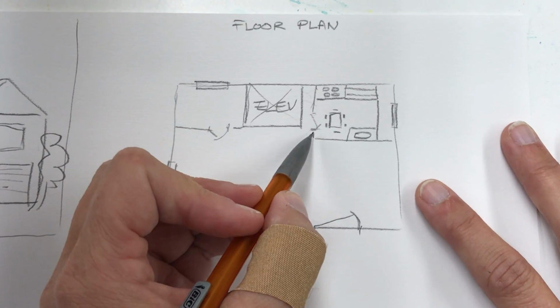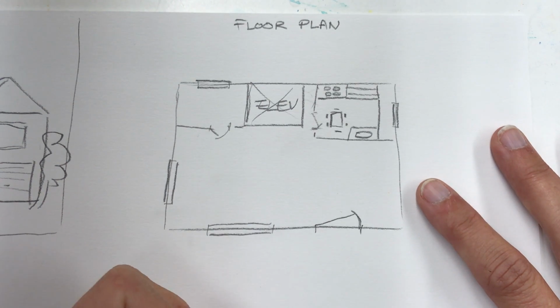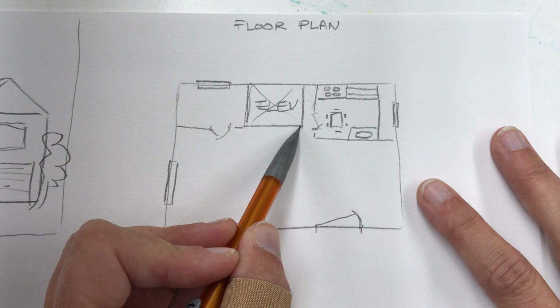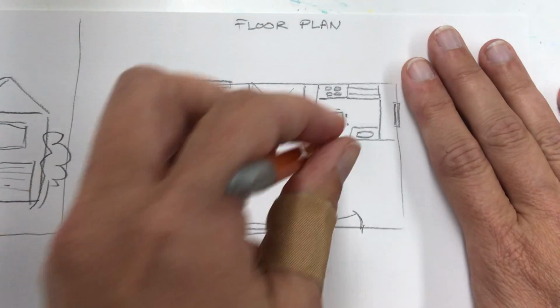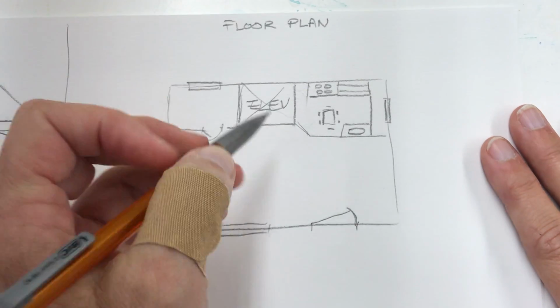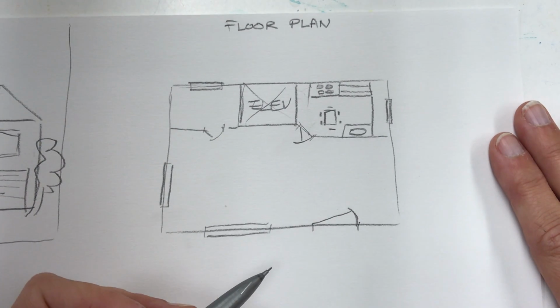So an elevator. Now, the other thing you need to keep in mind is you need to make sure that the house is functional. So when I'm looking at this, would it make sense for me to open a door and walk right into an elevator? Probably not. So maybe what I'll do is I can adjust this. Maybe I'll have it go like this, and I'll put the door here. And I would think that would make more sense.